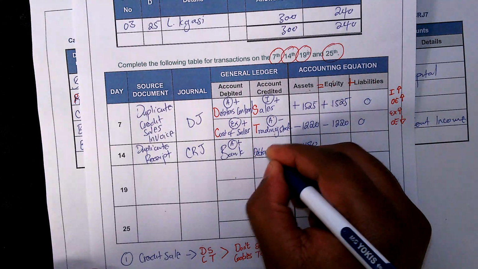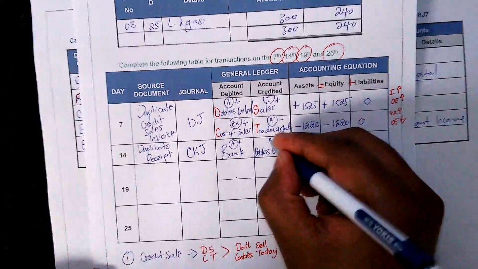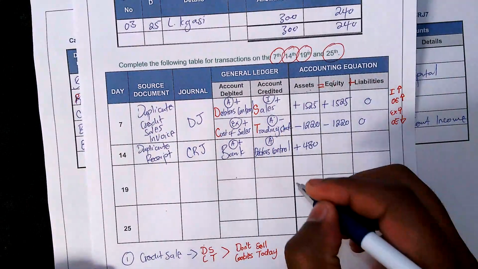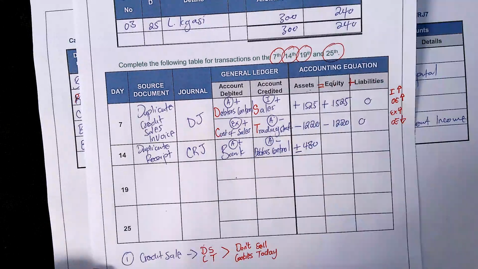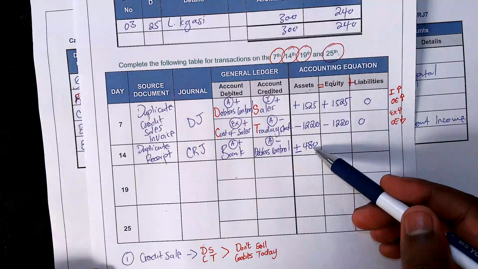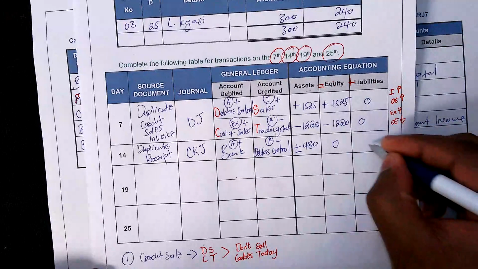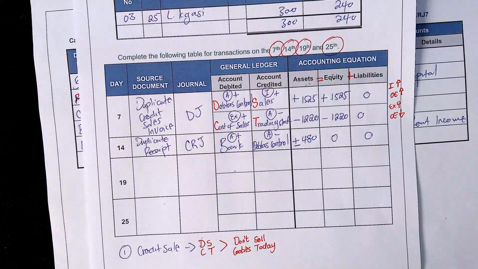So I'm going to say debtors control, which is also an asset. So this asset is decreasing. So I'll write minus here. It's the same amount. So it's plus 480 and minus 480. Because both of them are assets, there's no effect under equity as well as liabilities.